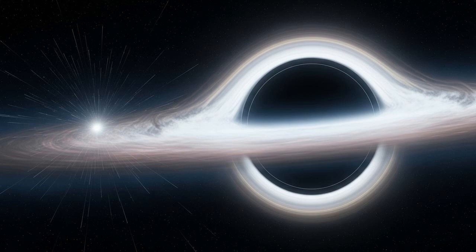This fluffy structure isn't just a theory. It also helps explain the images we've actually seen of the black holes at the center of our Milky Way and the galaxy M87, taken by the Event Horizon Telescope.